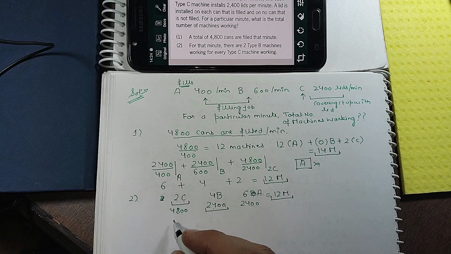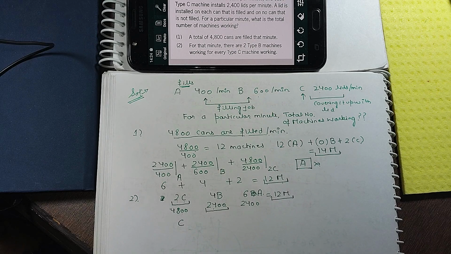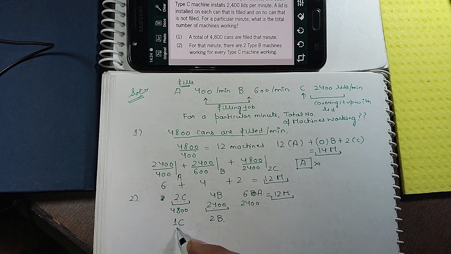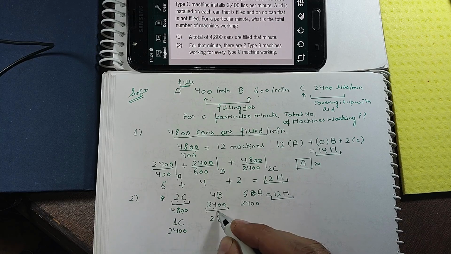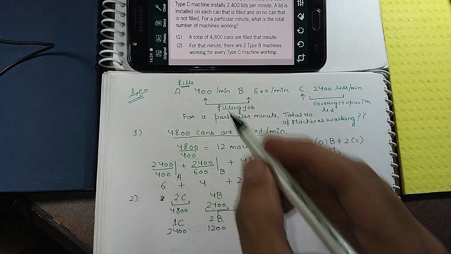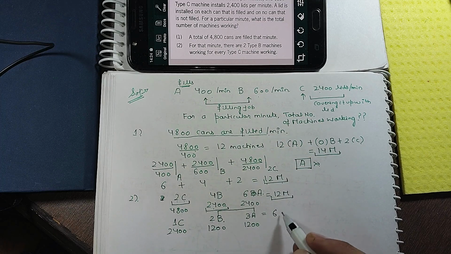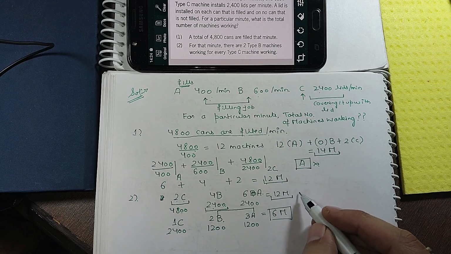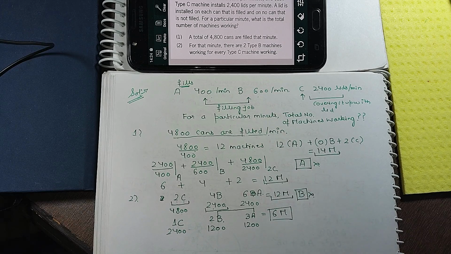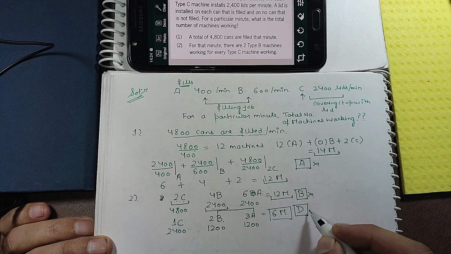Now let us suppose that the number of type C machines working in that particular minute is 1, so 1C, so that means this will be 2B. Now this can fill 1200, that means the remaining 2400 cans have to be supplied by A and B, so with its rate, B will be filling 1200. Now the remaining 1200 comes under A, so this will require 3A machines to fill 1200 cans, 3 machines at a rate of 400 per minute, so this is 3 plus 2 plus 1, so this will be 6 machines. So again we are getting 2 values, so we can say that statement B is also not sufficient to answer this question. Since A and B are not sufficient, statement D is also not sufficient.